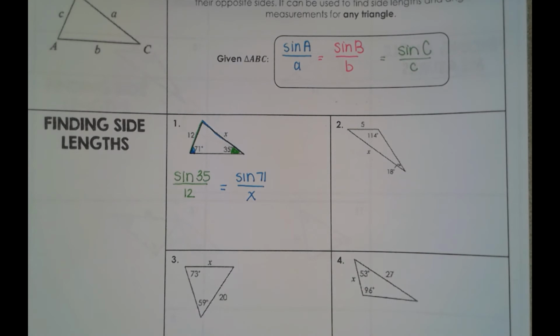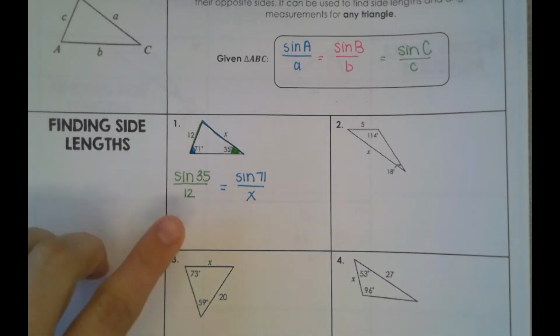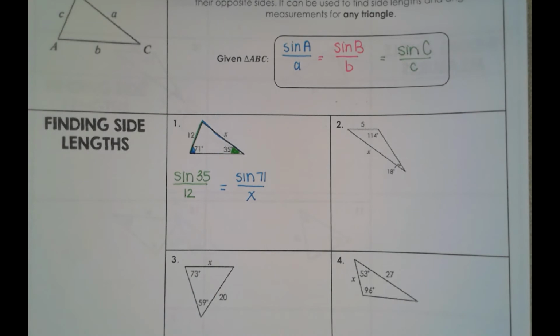So you've got to make a pair. You have to have an angle and the side across from it. Now, luckily, if we have two angles in a triangle, can't we find the third one easily, right? So if we have two, we really have all of them. They may not all be labeled, but it's really easy to find them because you just subtract from 180. So that's really not usually a problem. But you've got to make sure you stick the angle with the correct side. It has to be the one that's across from it. So now we can cross multiply.